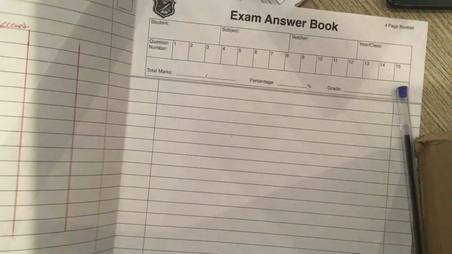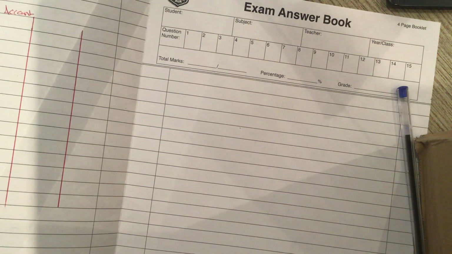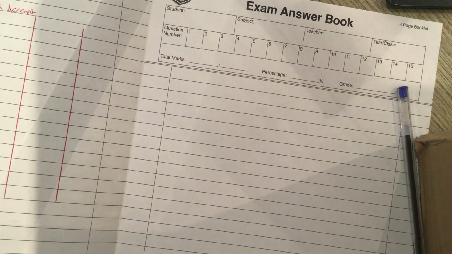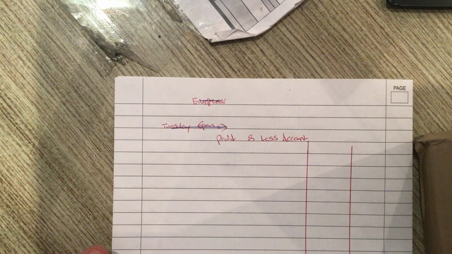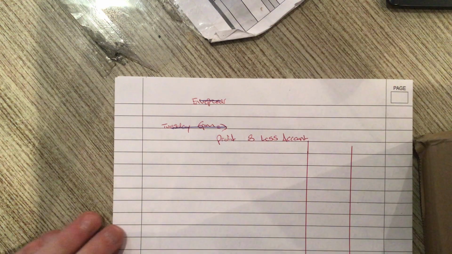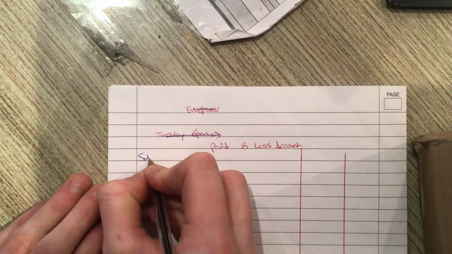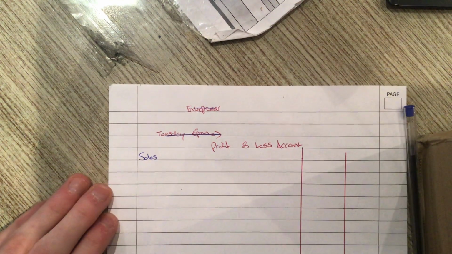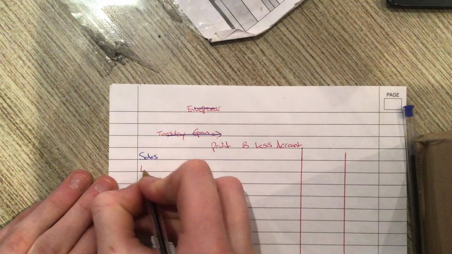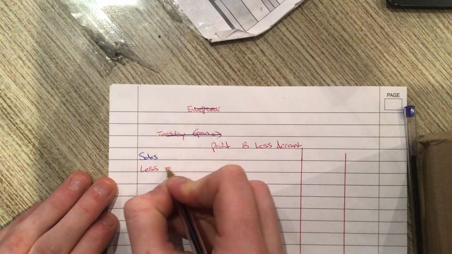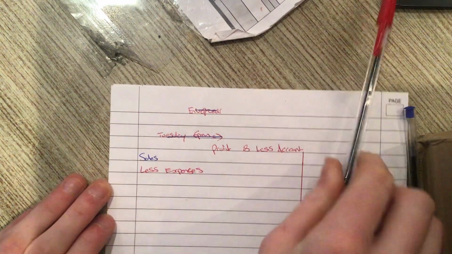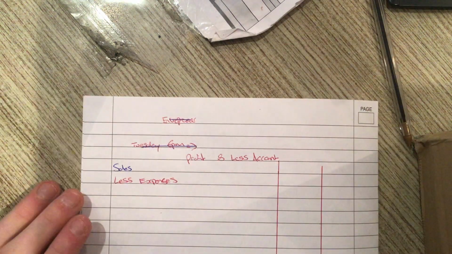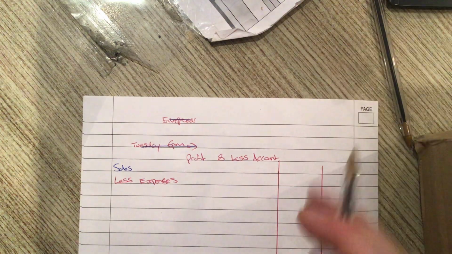Okay. Now what I want to do is flick over to the profit and loss account. And if you want to take this down, you're more than welcome to as well. So this is the layout. Again, sales. And then the next heading is going to be less expenses. So any expenses we have. This is the layout I like to use. Now where do I get my sales figure?